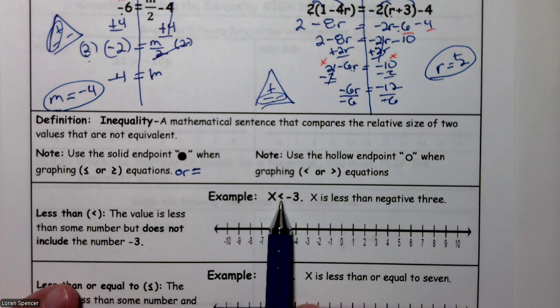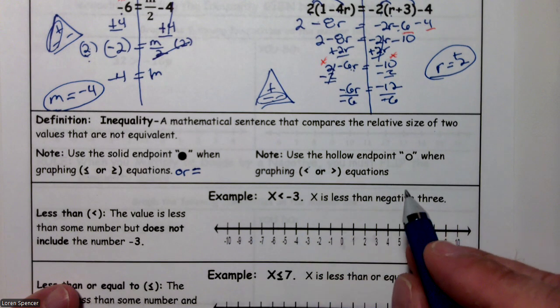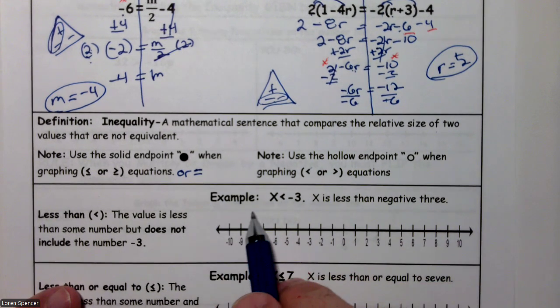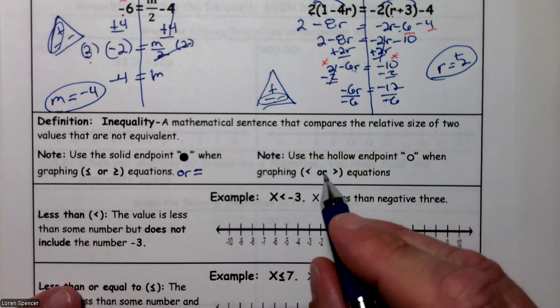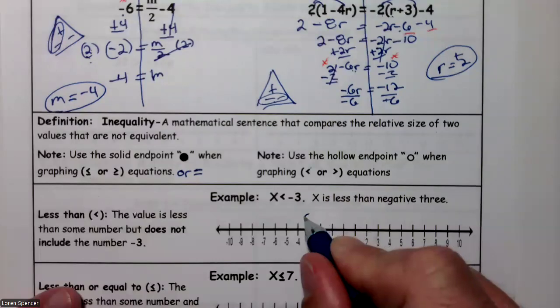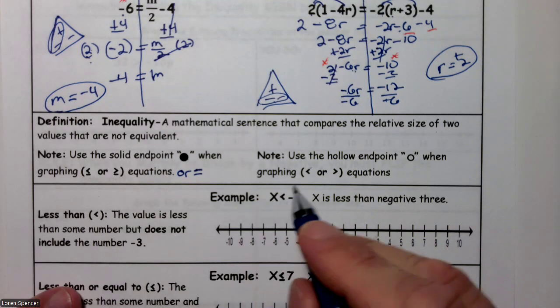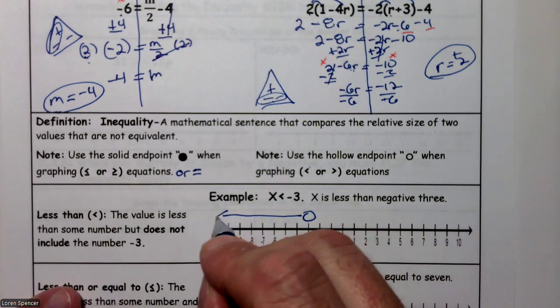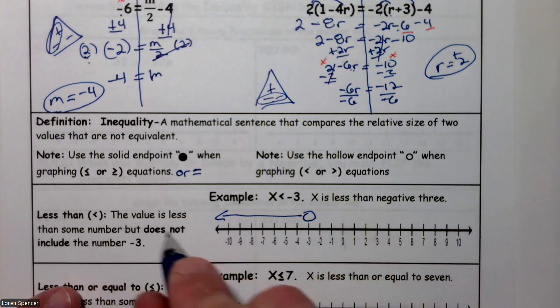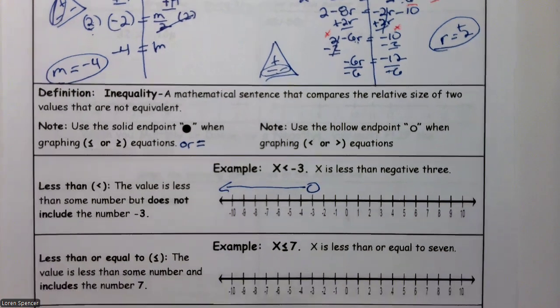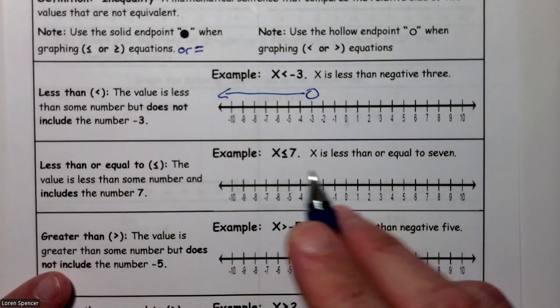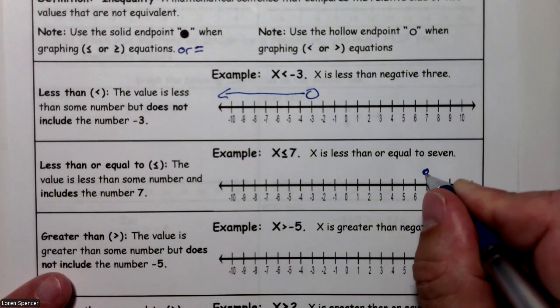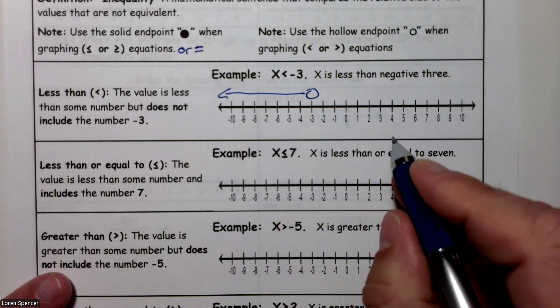So it says x is less than -3. So I need to go to -3, and it's a less than. Well, less than, that gets a hollow dot, and it's pointing in this direction. So really, this goes on to negative infinity in that direction. Then it says we have x is less than or equal to 7. Well, 7 has a line underneath it, so it gets a solid dot.